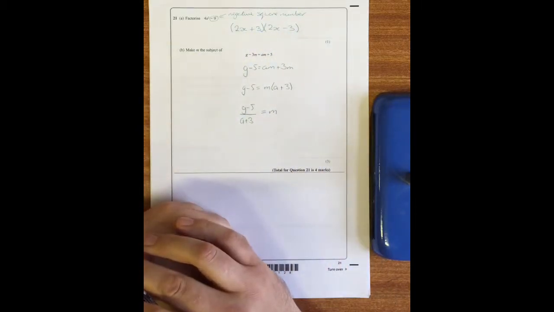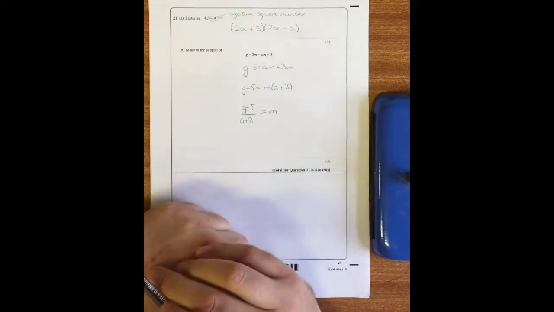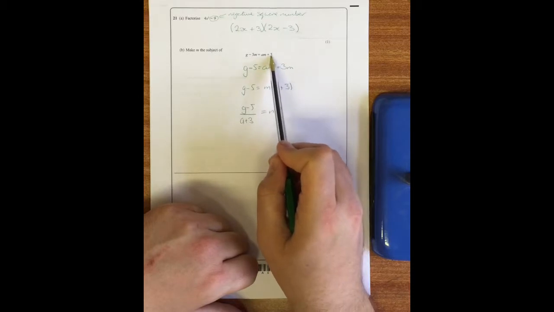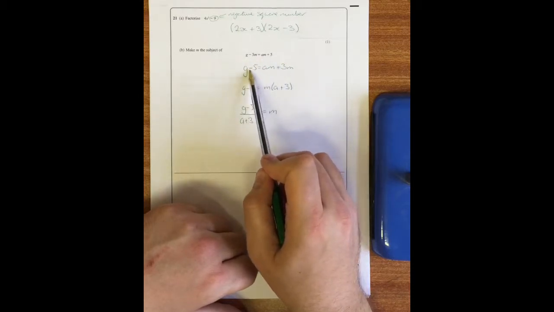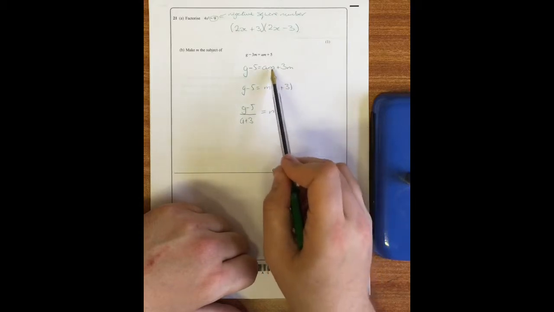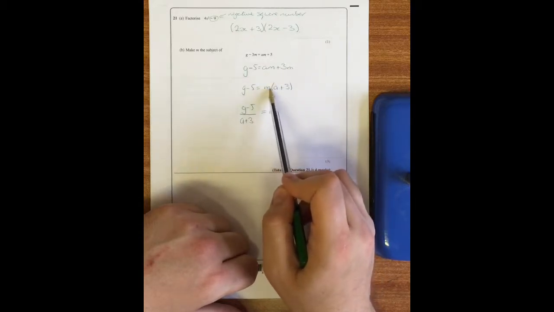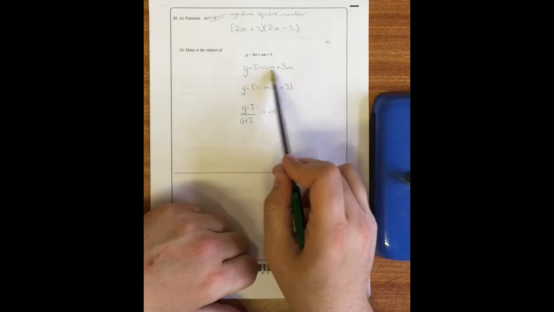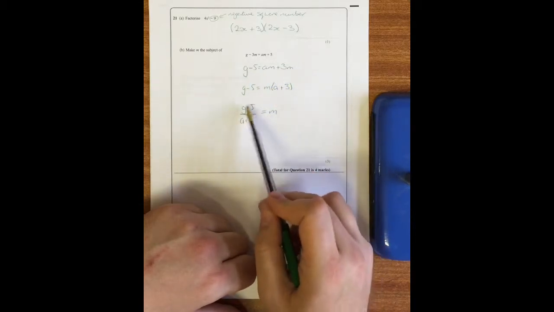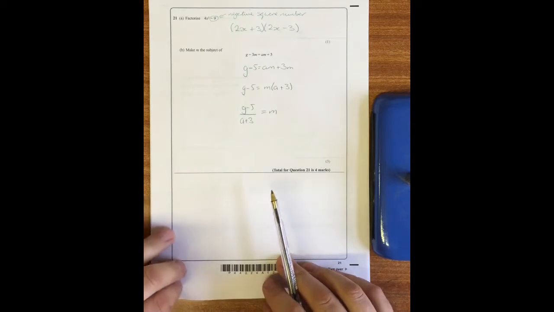Make m the subject of this. You'll notice that m is on both sides. So the first thing to do is to take the minus 3m over, it comes plus 3m. I've taken the 5 over, it comes minus 5. I am then going to factorise the right hand side by taking the m out. So m brackets a plus 3 is this side factorised. I can then divide both sides by a plus 3 to get m on its own. So m equals g minus 5 over a plus 3.